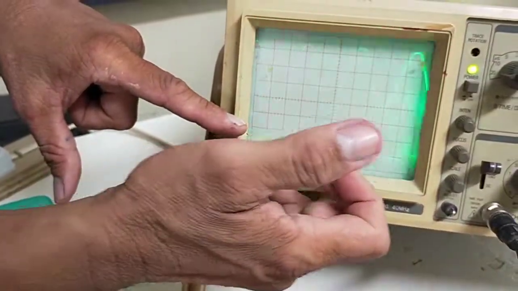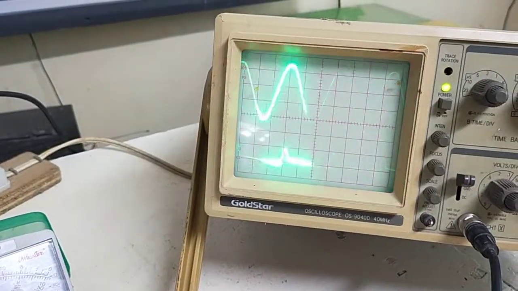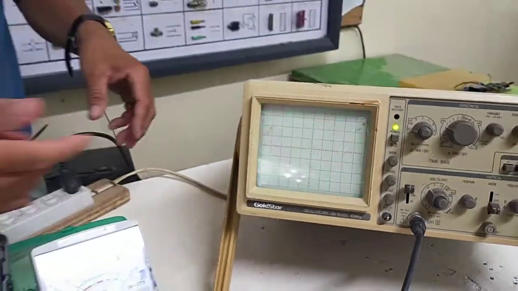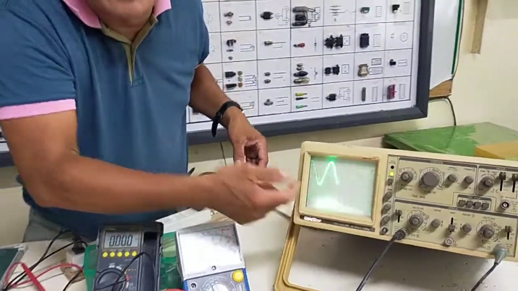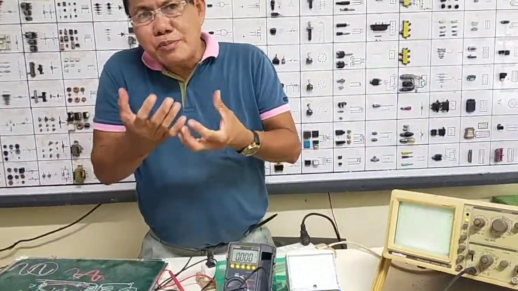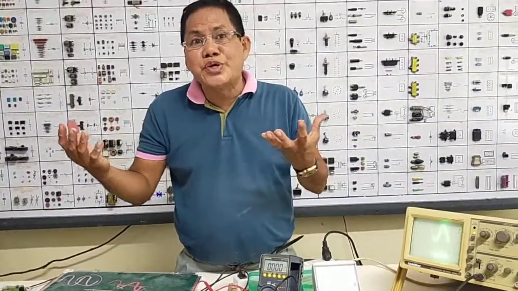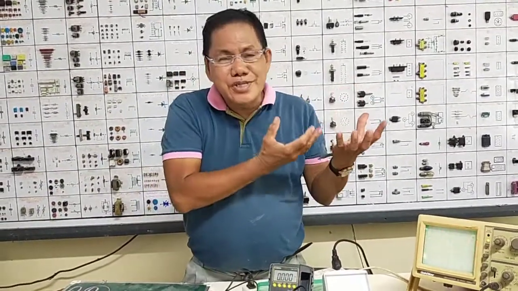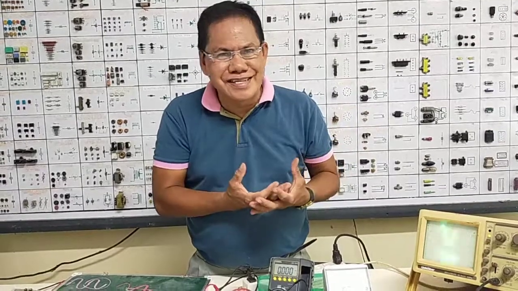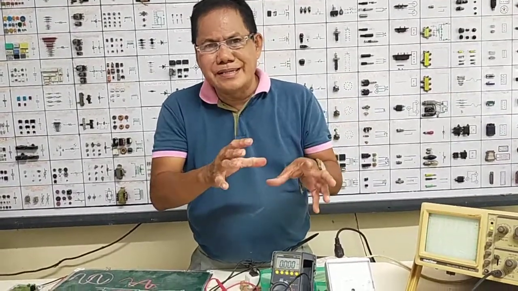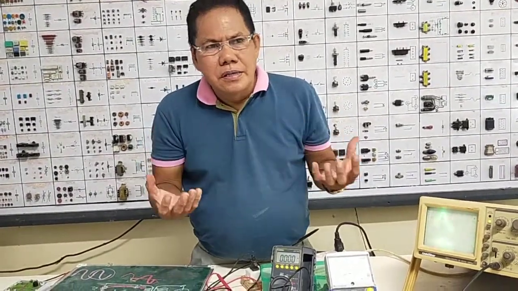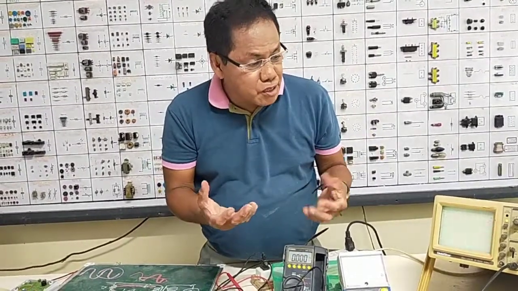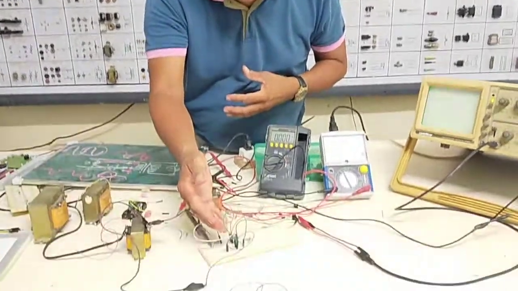There are still ripples, but at least the varying voltage is no longer 12. Instead, around 1 or 2 volts variation. Reducing the variation will reduce the distortion or the hum that you can hear that accompanies the sound signal, the music, for example, or the voices. So we reduce hum because of this filter capacitor.